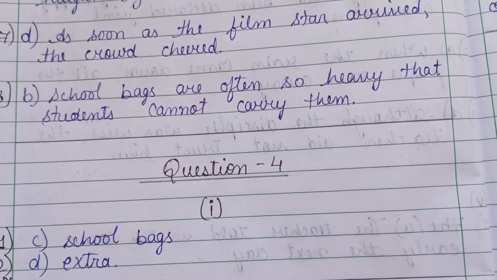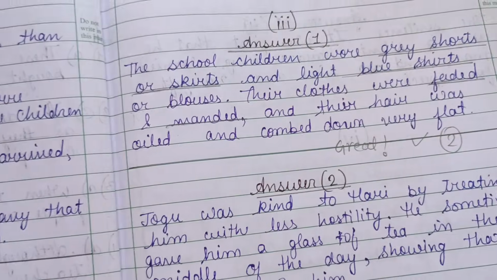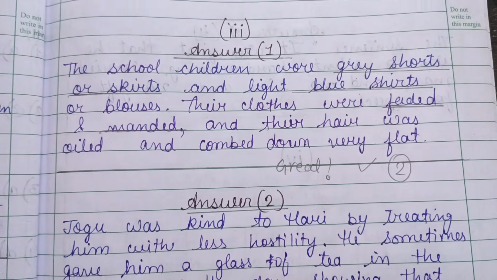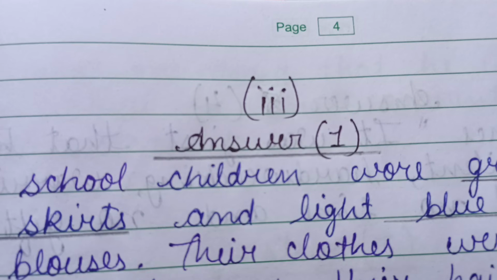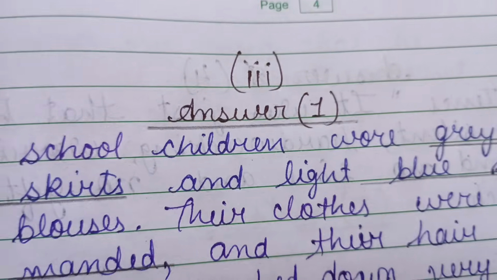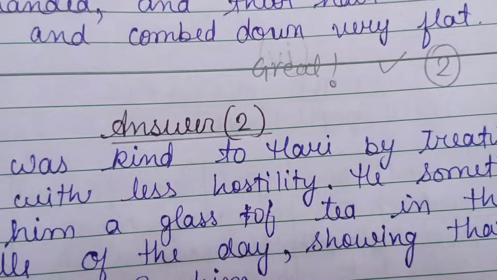Coming towards question number 4. And here comes the question-answer part of the unseen passage of English language, ICSE class 10. How can you write the answer? First of all, write the question number. Secondly, write answer 1 of that. When you are writing any answer, you have to write either the word answer or just Ans, and 1 Ans, 2 Ans, 3, whatever it is.